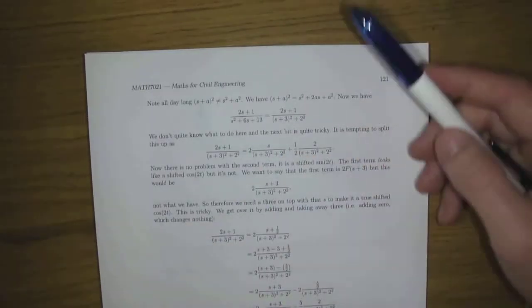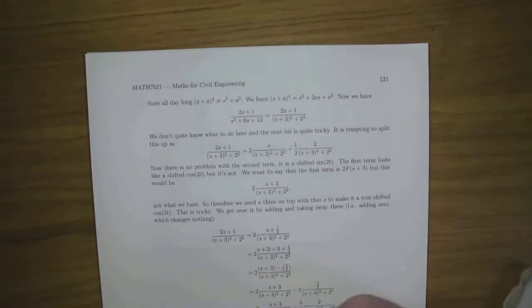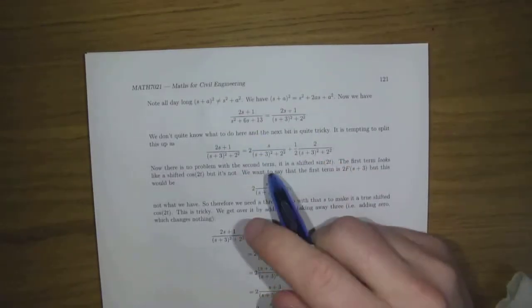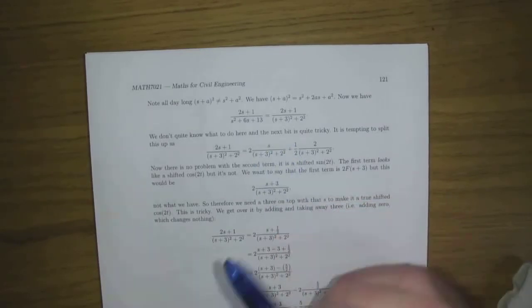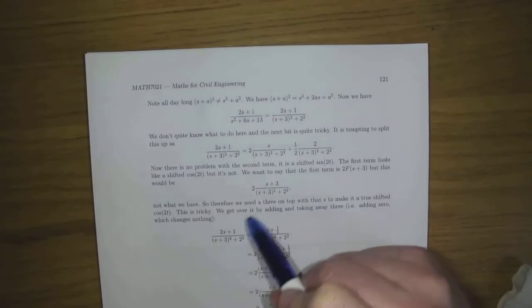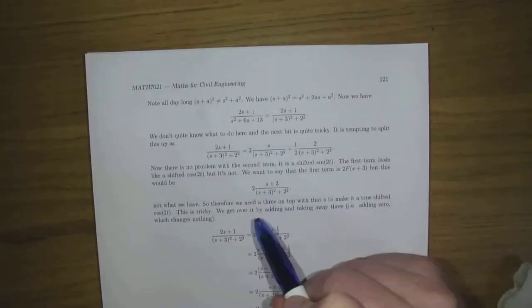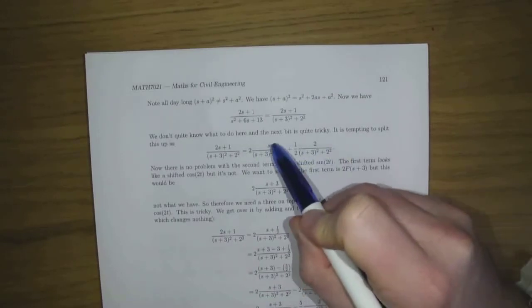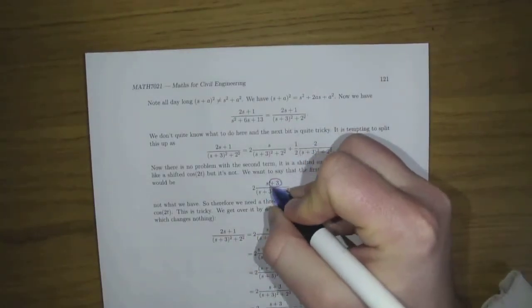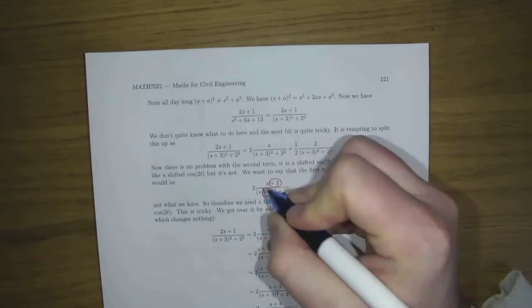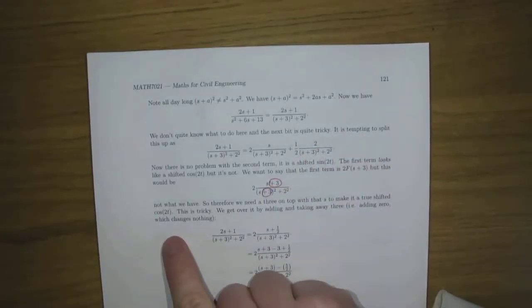So one tempting thing to do is to split it up as 2s divided by this plus 1 divided by this, and then you can take the 2 out. But you've got a little problem here in that you're looking for something like s over s squared plus 2 squared, but unfortunately this top s has not been shifted. This term is fine, but this one is not. What we want is to get a shifted cosine looking something like this. So this is this plus 3 and this plus 3.